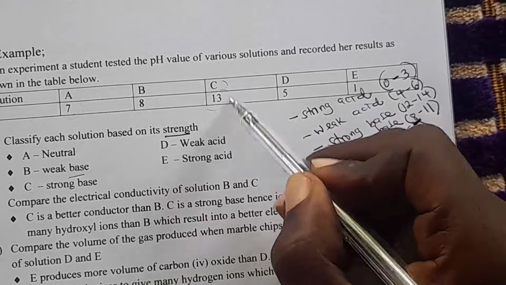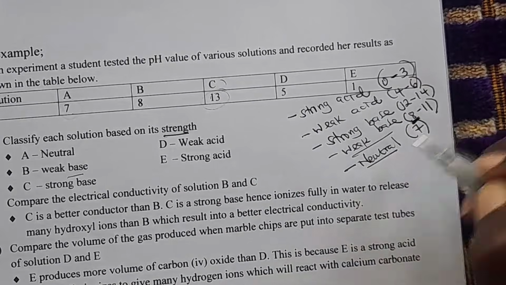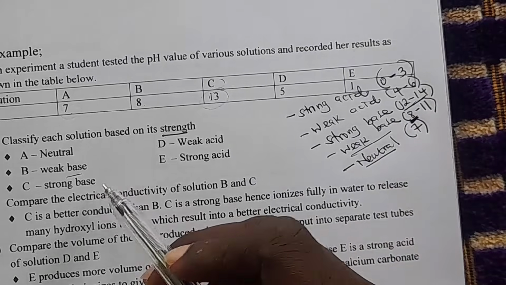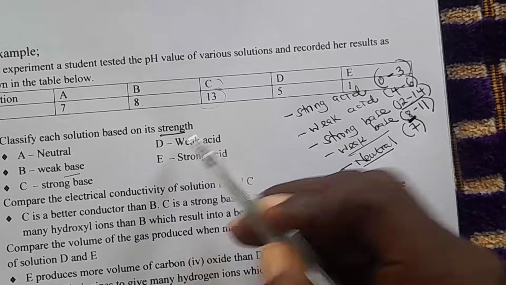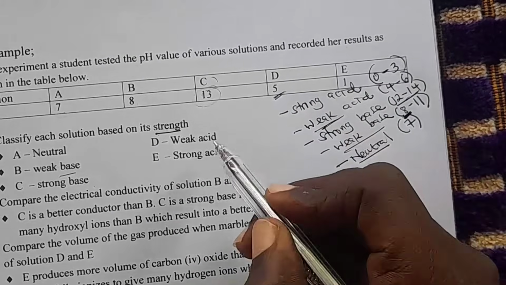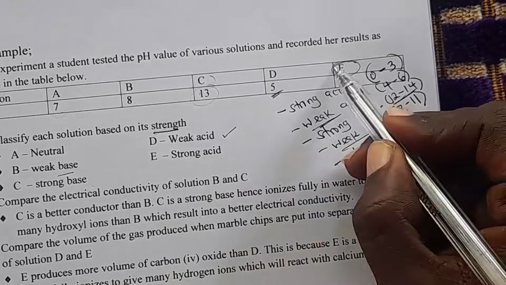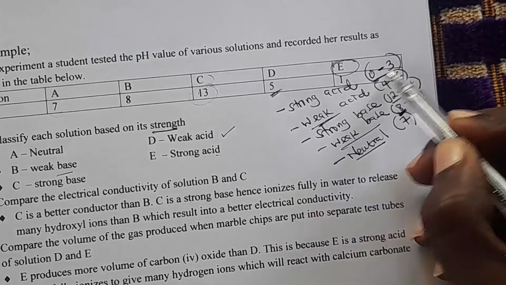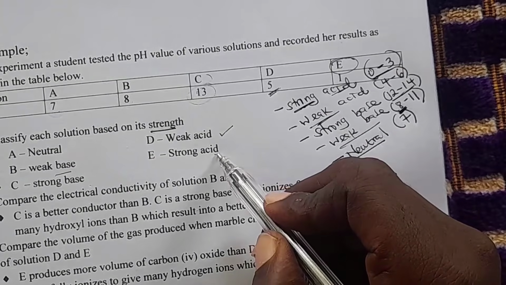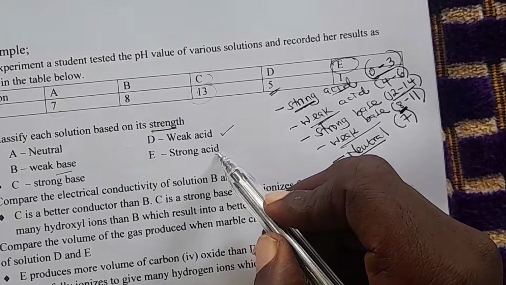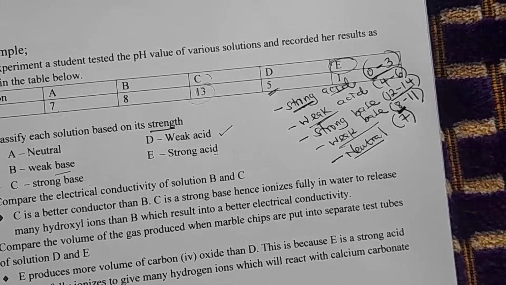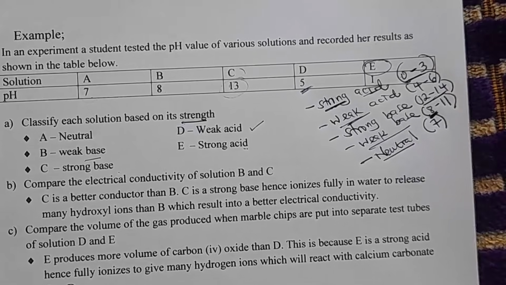So C is having 13. That means from our graph here, 13 is here. That means strong base. That C is a strong base. What about D? We are having a pH value of 5. So where is 5 here? 5 is weak acid. Let's check E. E is 1. So 1 is in between 0 to 3. That means it is strong acid. So when you are told classify solutions based on their strength, the student is expected to use, say, strong acid, weak acid, strong base, weak base, or maybe if it's neutral, you state that it's neutral.